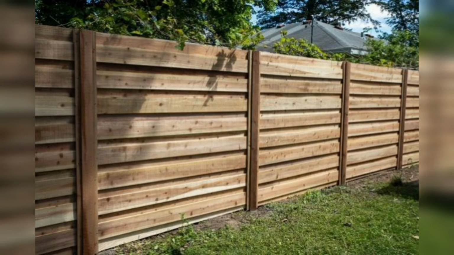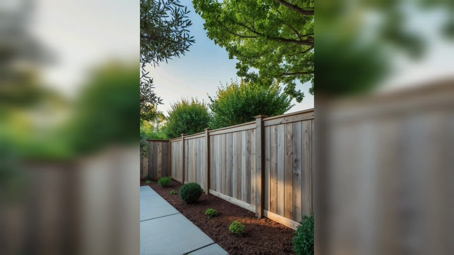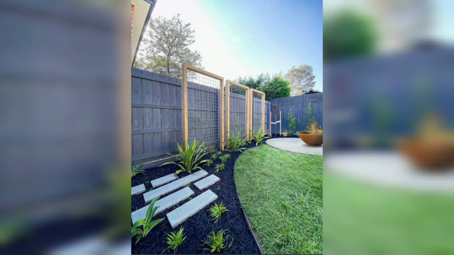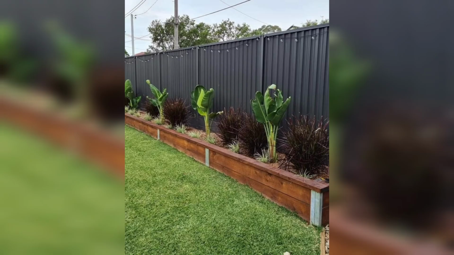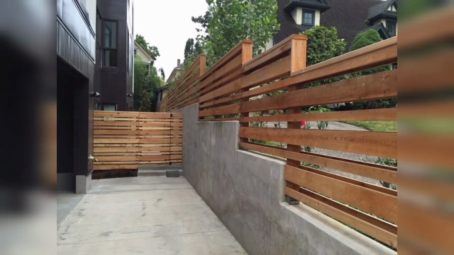appeal, whether you want to add greenery, create a natural boundary, or design something unique.